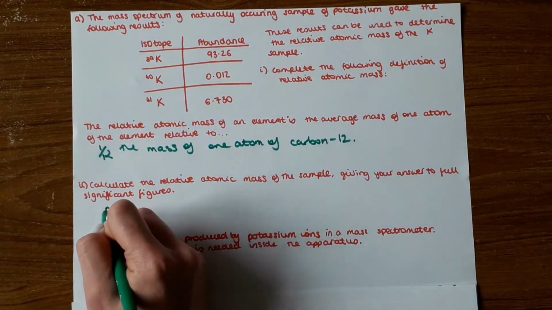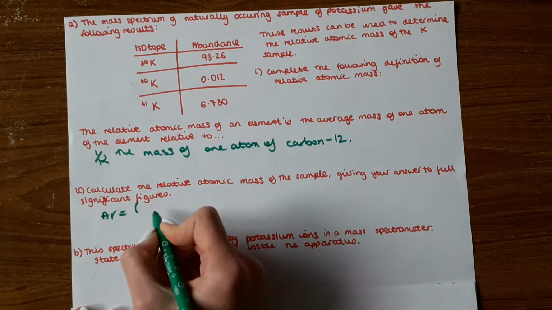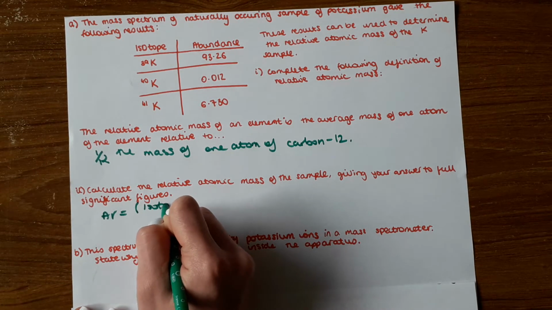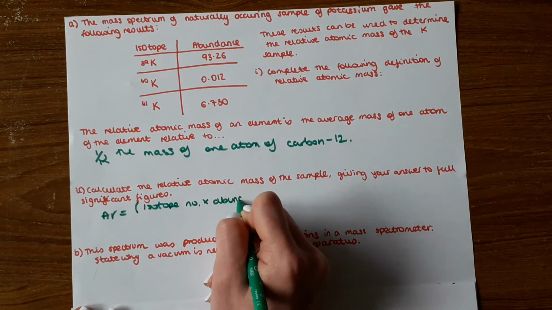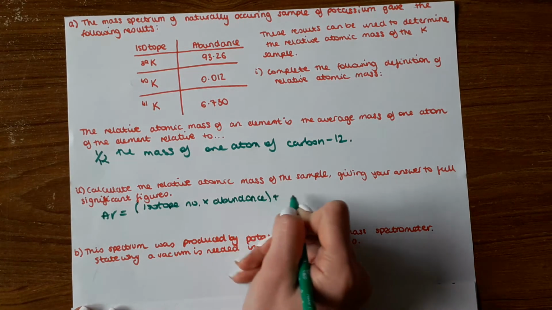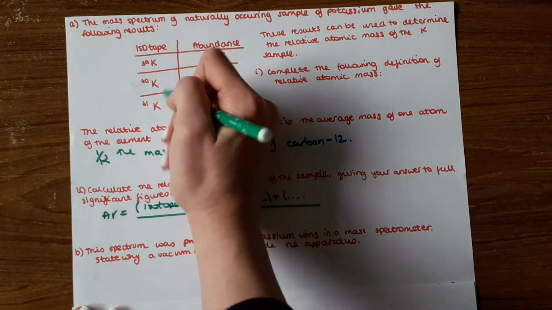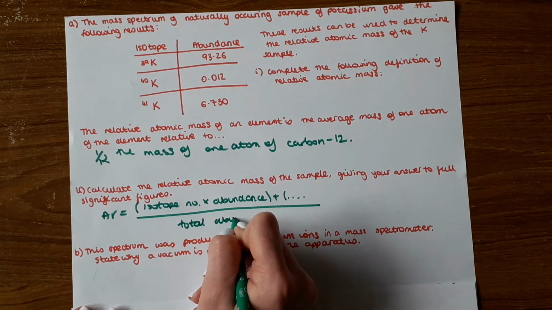From these results, we can calculate the Ar. The equation to do this is the isotope number times abundance, plus the same thing depending on how many isotopes you've got, over the total abundance.